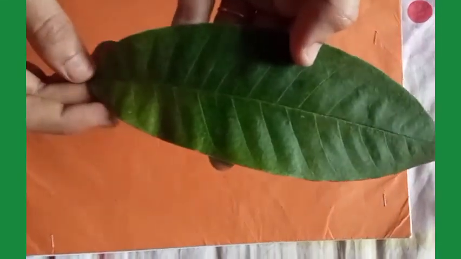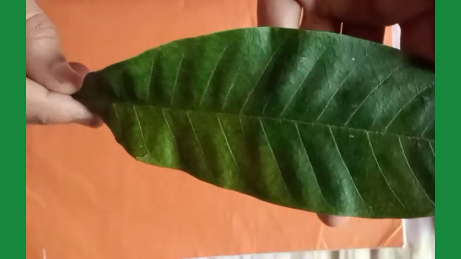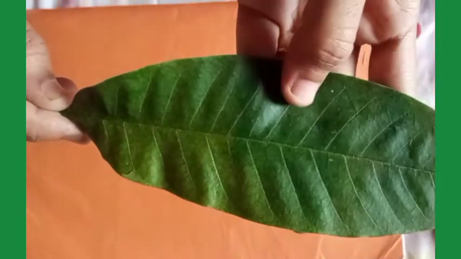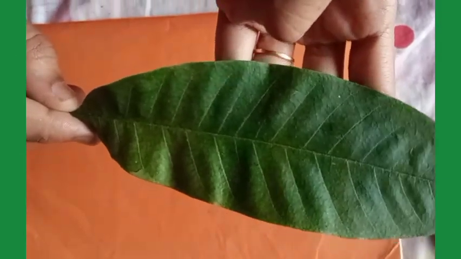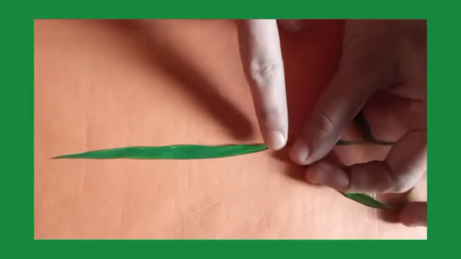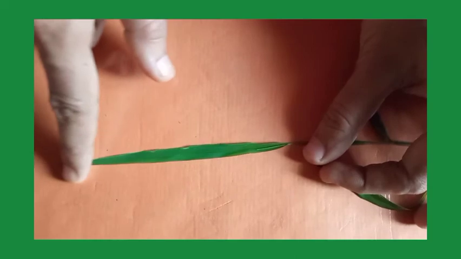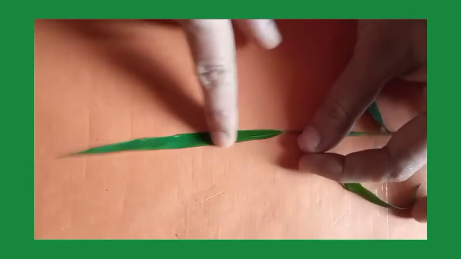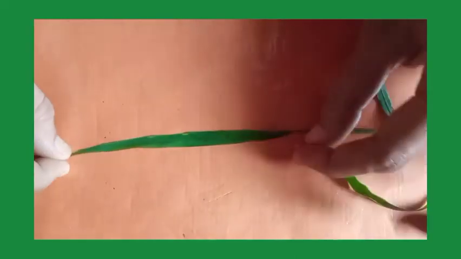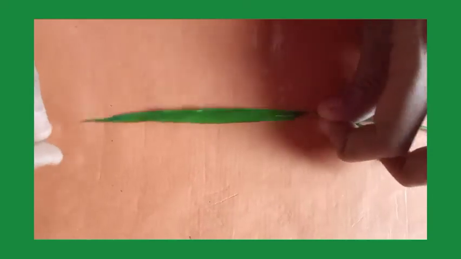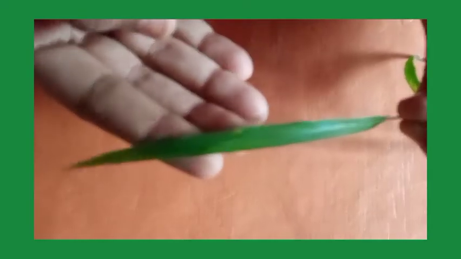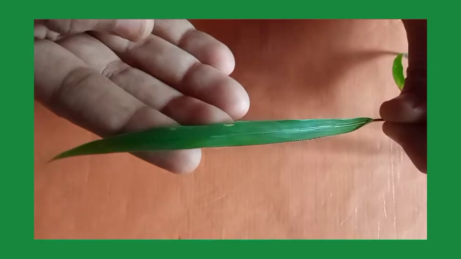This type of arrangement is known as reticulate venation. Then here you can see parallel venation. This type of arrangement of veins is known as parallel venation, parallel to the midrib.